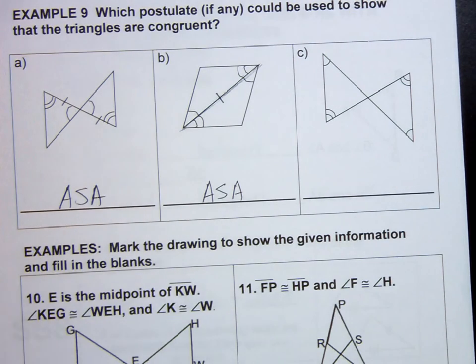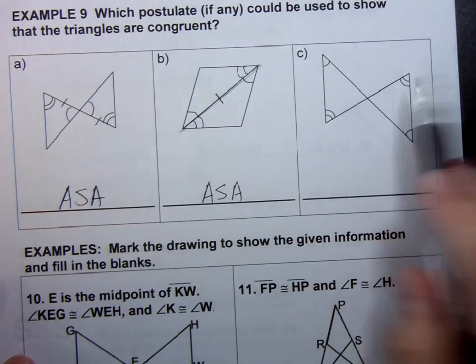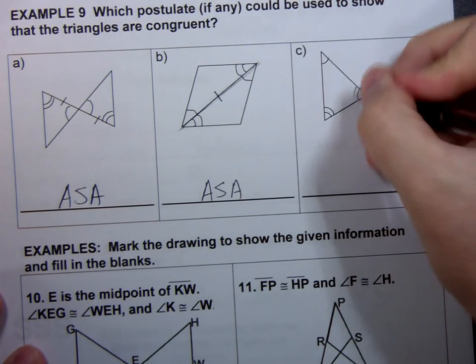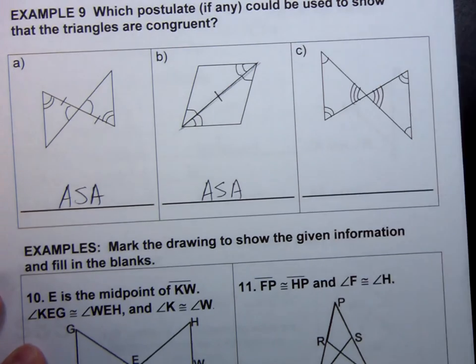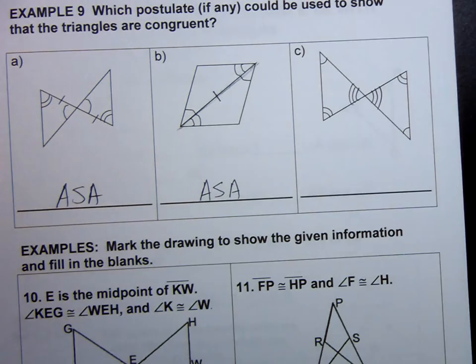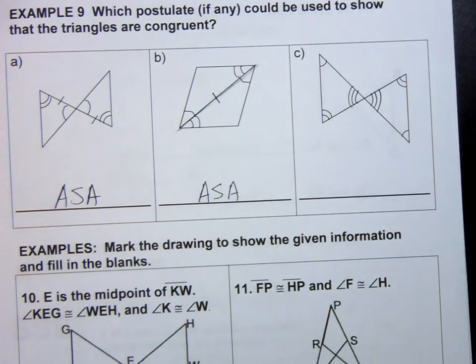Okay, on C, these angles are congruent. These angles are congruent. I don't see anything else that's marked congruent, but I do recognize a pair of vertical angles. So I got those congruent. So I have 3 congruencies now, but they're all angles. I don't have any sides. So if I'm following the pattern we would usually use, that would be angle, angle, angle.